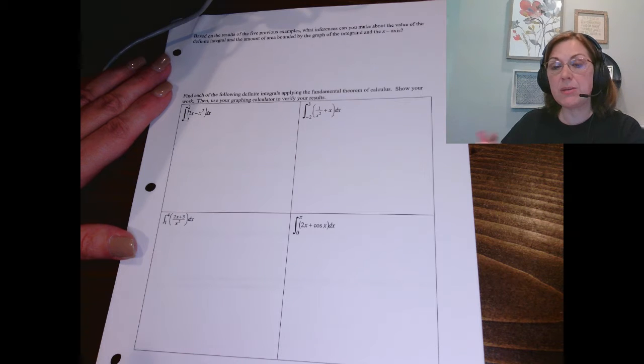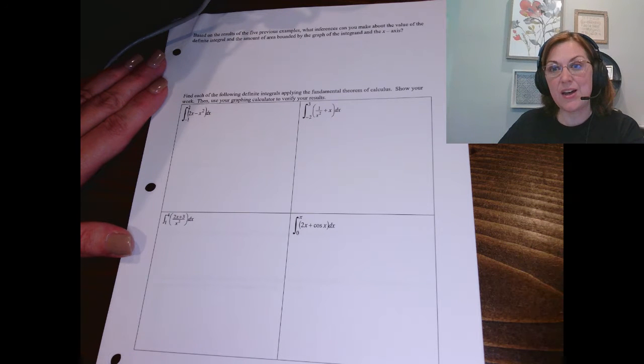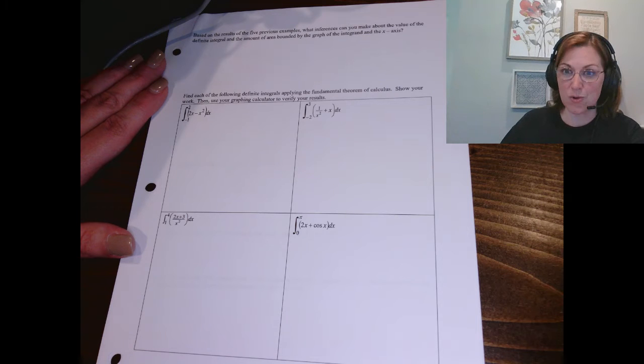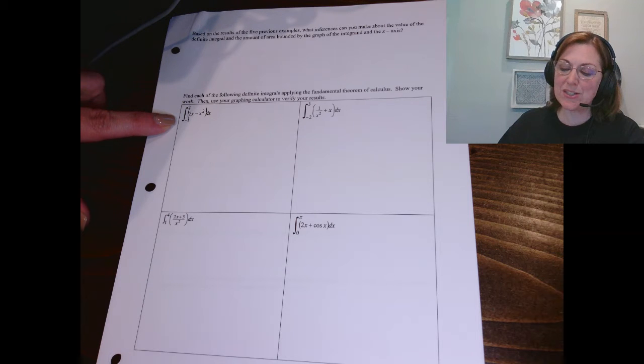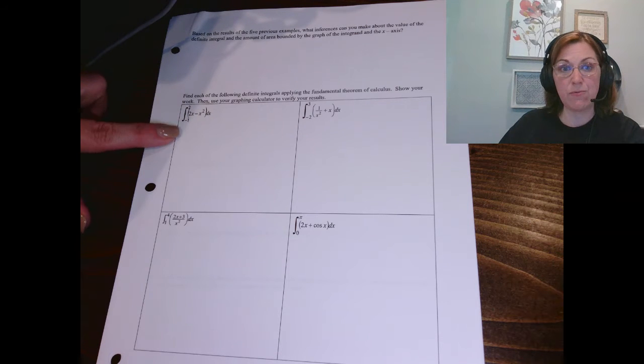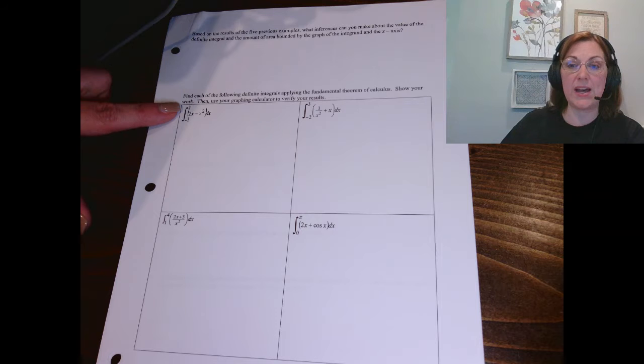And then we'll finish up in this video with working from a chart because a lot of times we know AP is going to give us chart questions where we have to apply the fundamental theorem as well. So let's start with the definite integral from -1 to 2 of 2x minus x cubed.